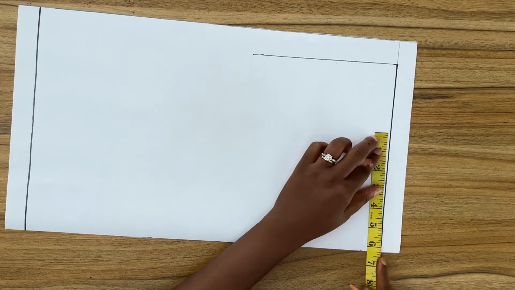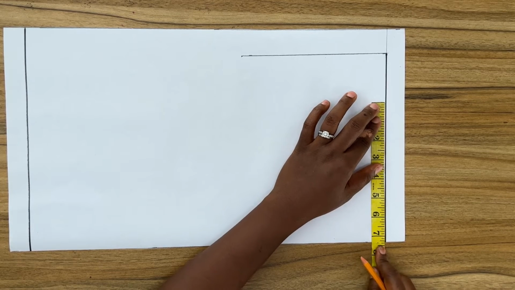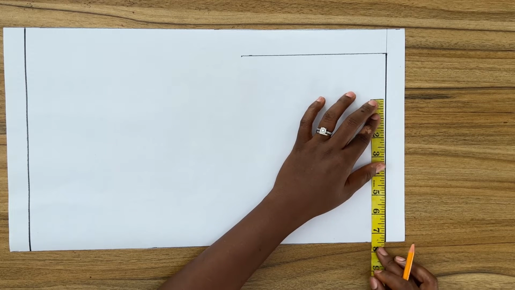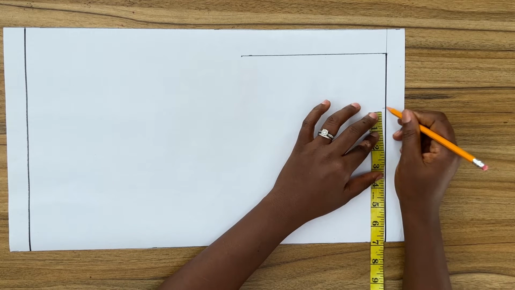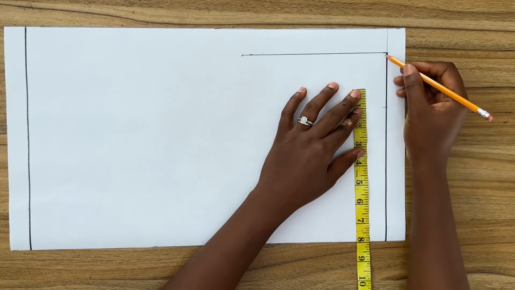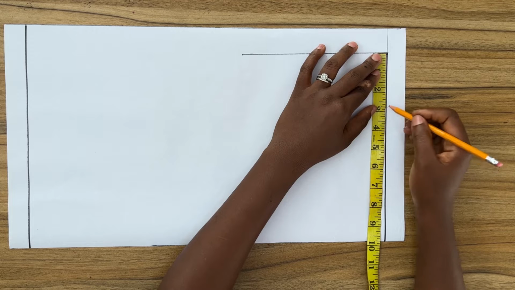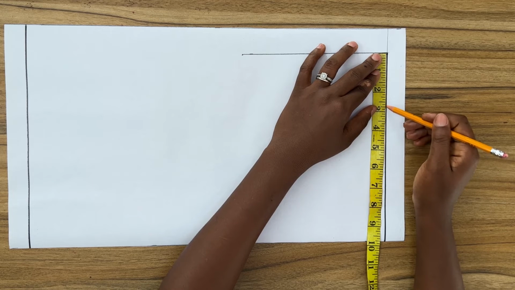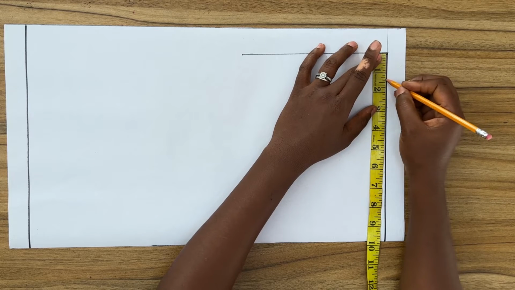Now from the center front, I'm going to mark my waist divided by 4 plus my dart width, okay? So to get your dart width for the front, let's say your waist divided by 4 is 7. Let's say this is 7. Then you measure what you have left and divide it into 2. So what I have left is 2 3/4. Okay, when you divide it into 2, you have 1 3/8.